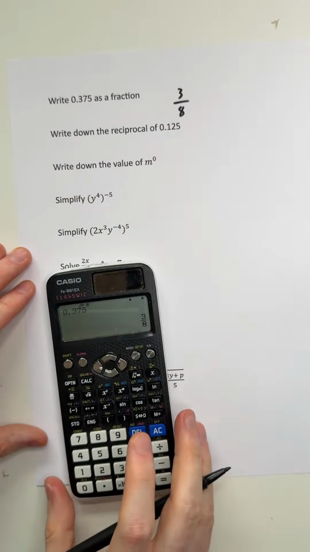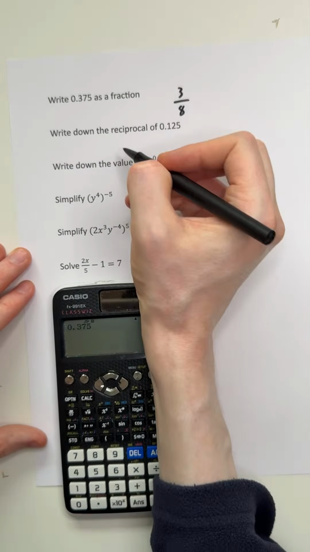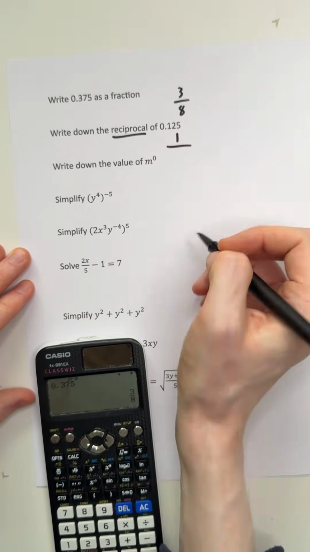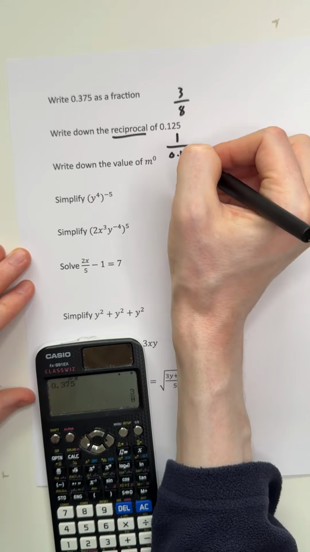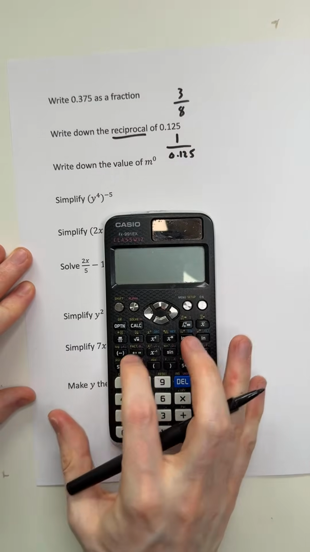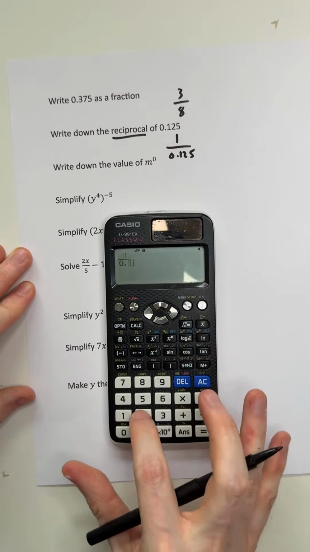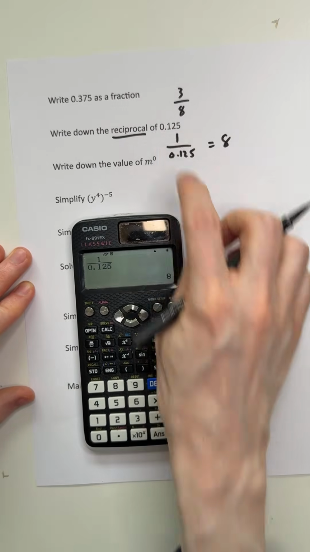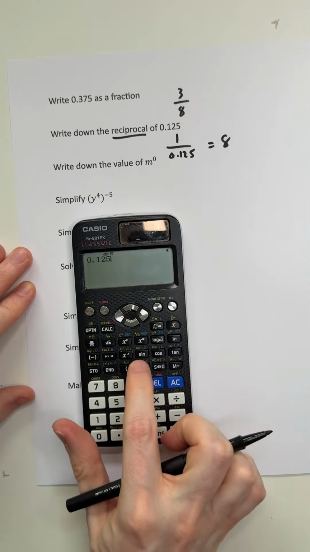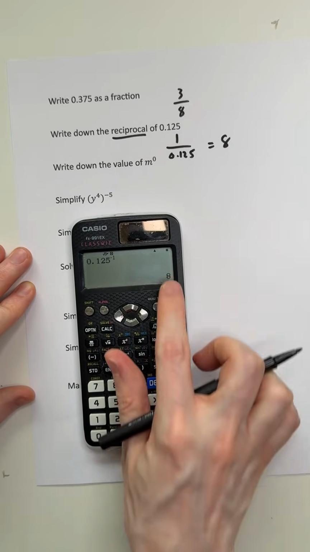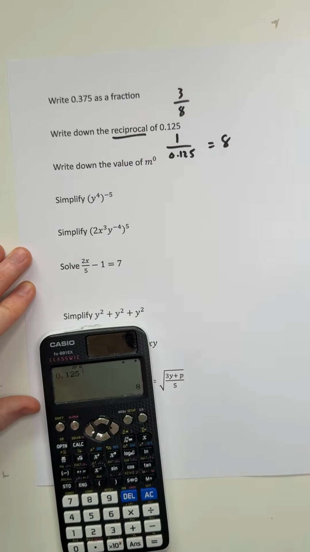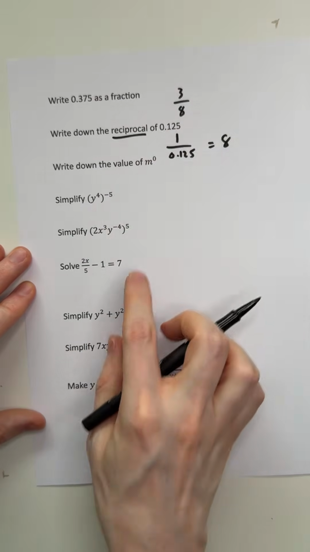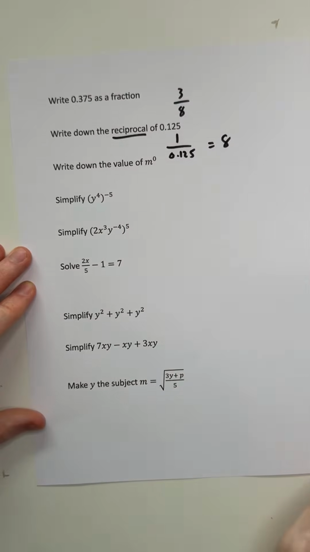Write down the reciprocal of 0.125. Well, reciprocal means 1 divided by the number. So 1 divided by 0.125. You've got two ways. You can just type as a fraction, 1 over 0.125, press equals, and that'll give you 8. Or another way is you can type the number in, 0.125, and then press -1, same thing, reciprocal, and it'll still give you 8. So reciprocal just means 1 divided by the number. If you're asked the reciprocal of x, it'd be 1 over x. The reciprocal of 0.125 is 1 divided by 0.125, which is 8.